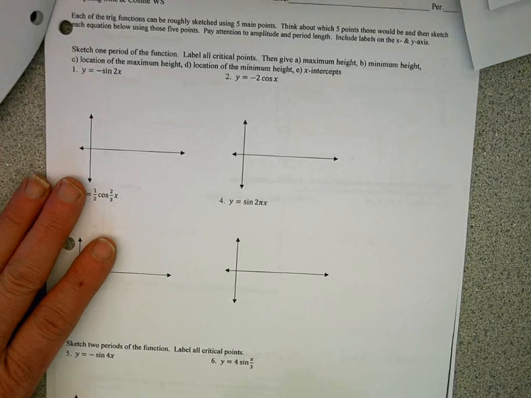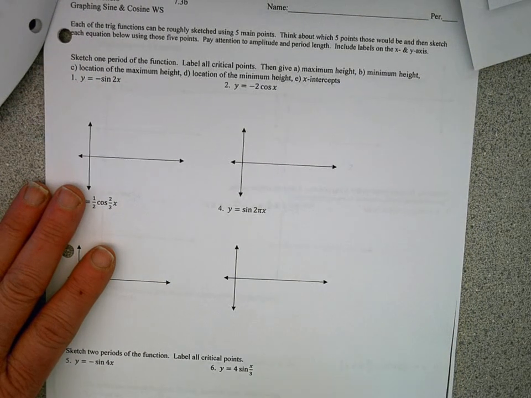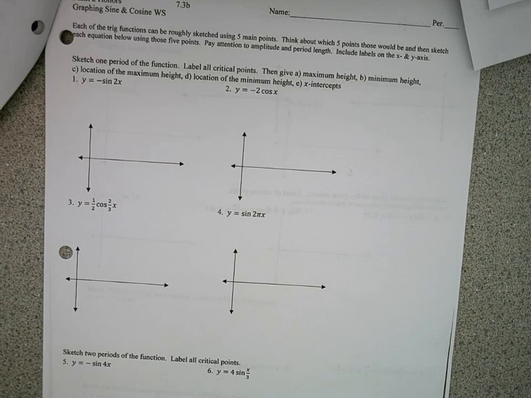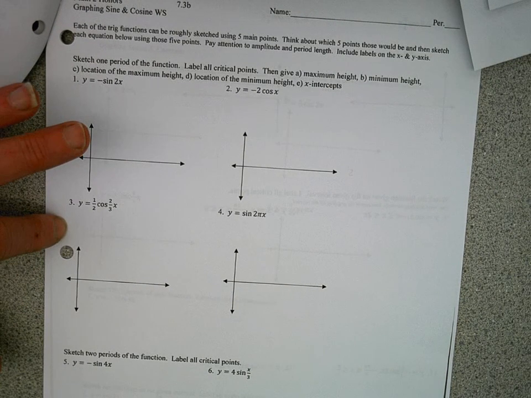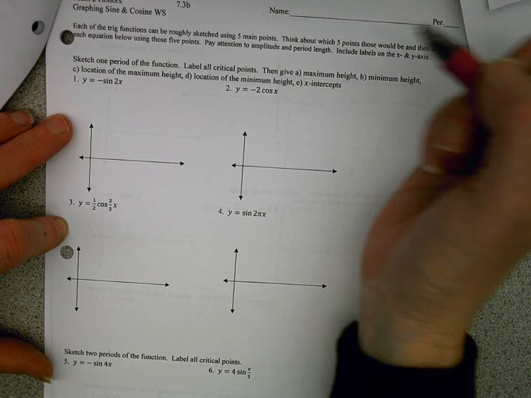Each trig function can be roughly sketched using 5 main points. Think about what those points would be, and then sketch each equation using those 5 points. Pay attention to the amplitude and the period. Make sure you label the x and y axis with everything. So the first ones, 1, 2, 3, and 4, you're going to label all critical points, which means just label the x and y axis.